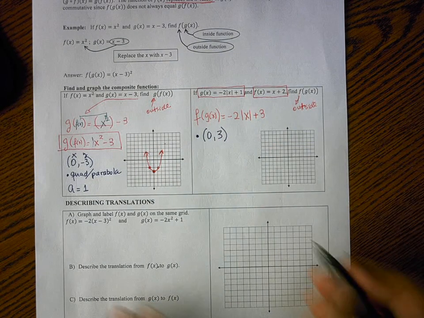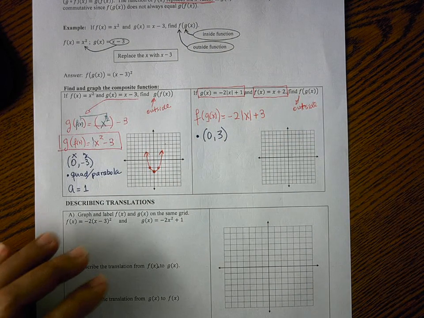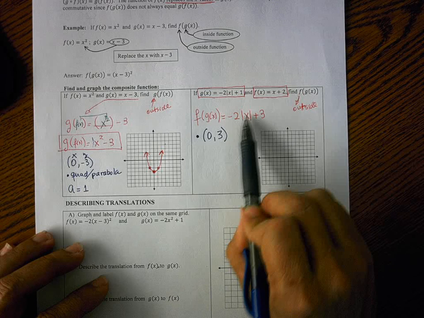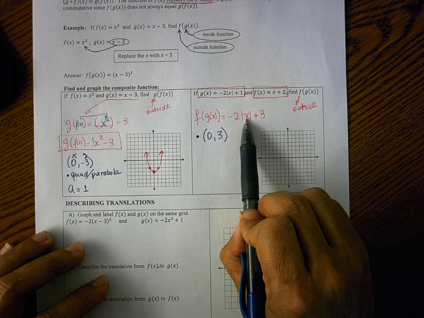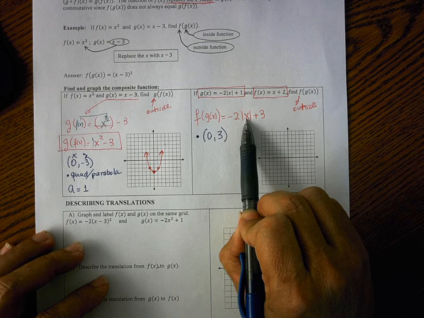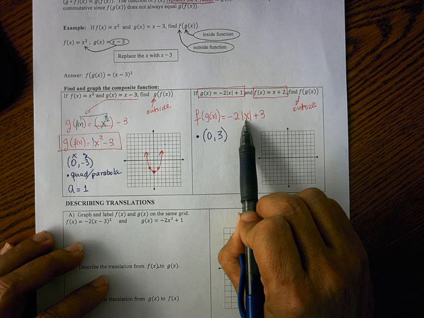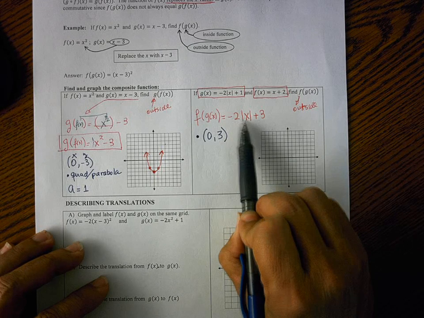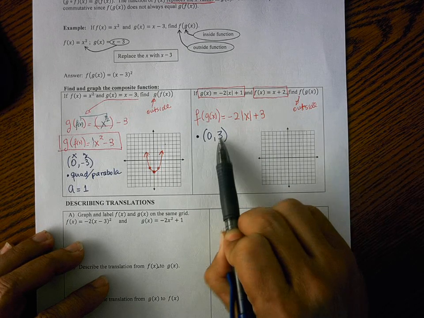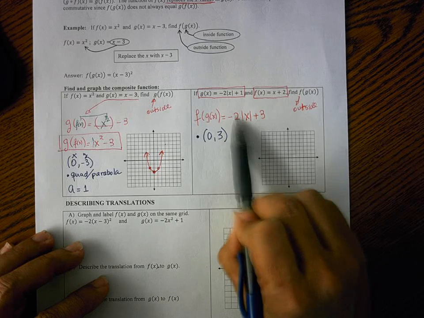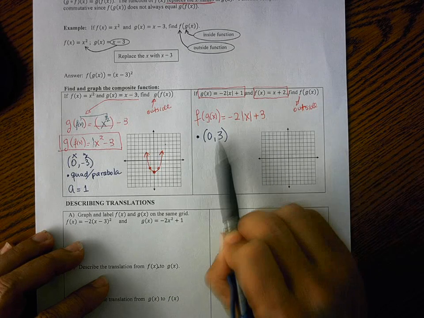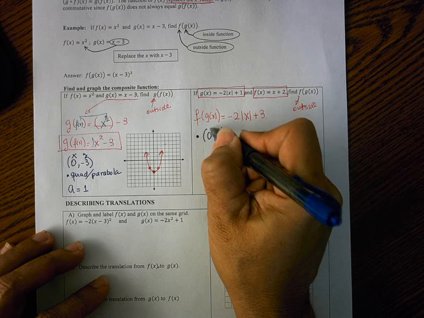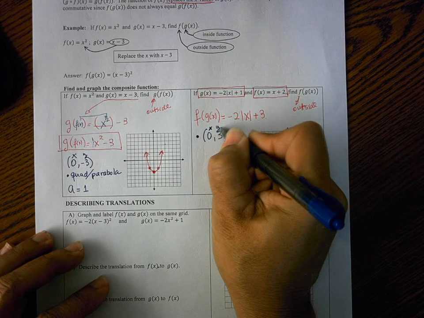Another way to think about it is, let's evaluate. If I plug in a 0 in here, the absolute value of 0 is 0. And negative 2 times 0 is still 0. And 0 plus 3 equals 3. So when I plugged in a 0 for x, I end up getting a 3 for y.